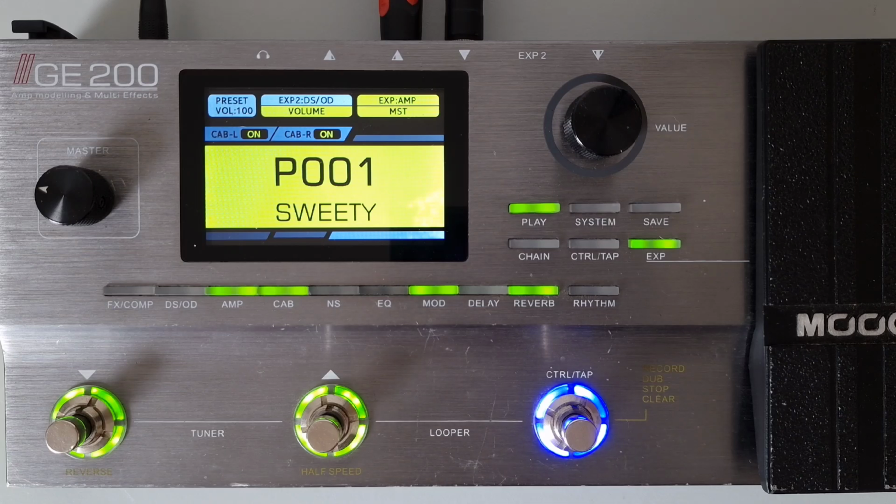Just a quick introduction. In this series we'll be going through the manual of the MOOER GE200. Each tutorial will be about 2 minutes long and look at a specific part of the manual. Hopefully this will save you time as you only have to watch the ones you need to.